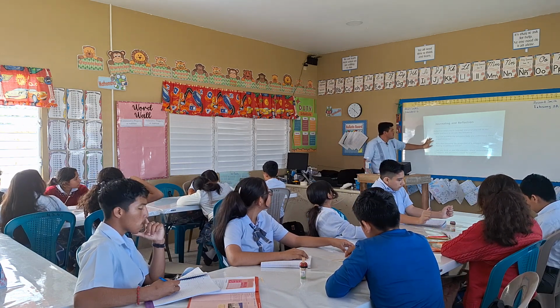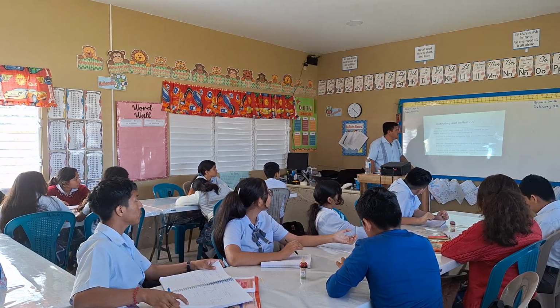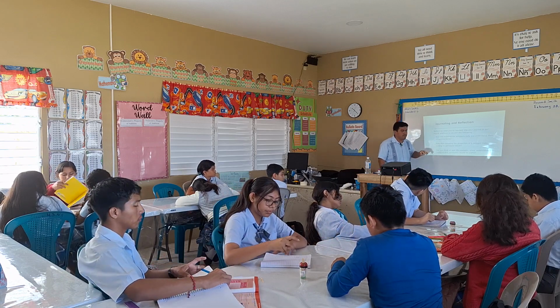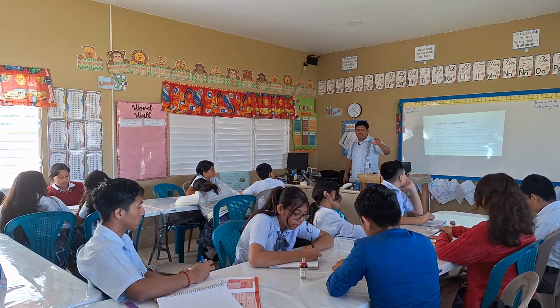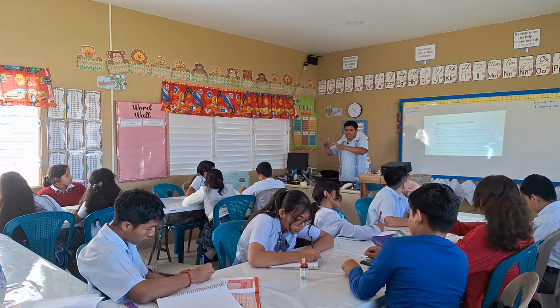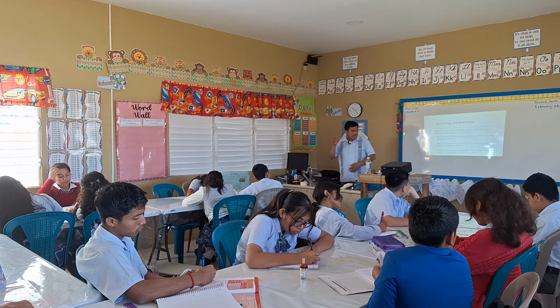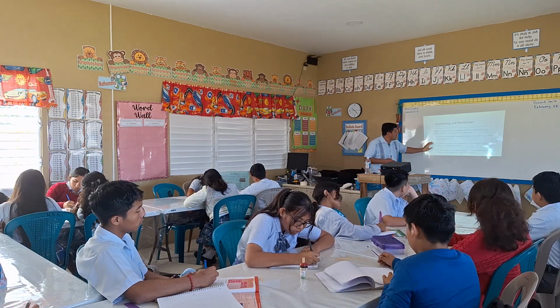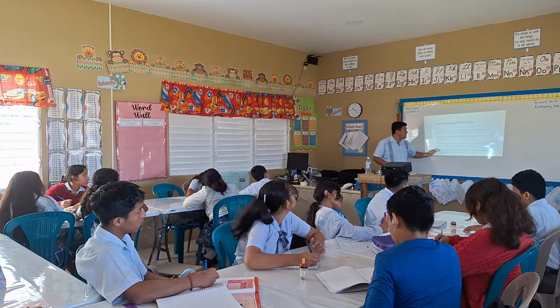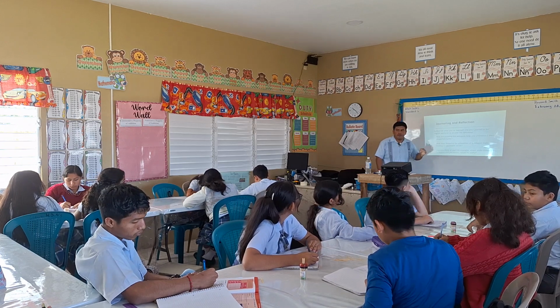Reflect on the following questions. How did building the polygons help you understand their properties? That's one. Remember, we started building the polygons at the beginning with these little toothpicks. The next question: how does knowing the properties of a polygon make finding its perimeter easier?